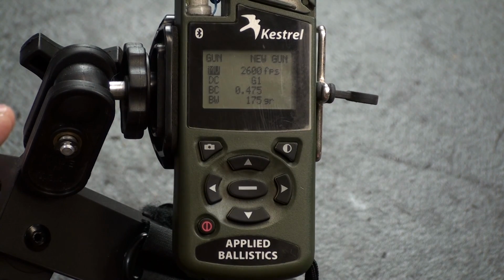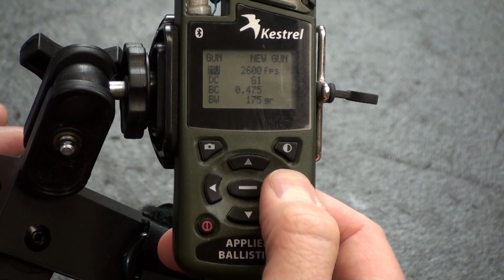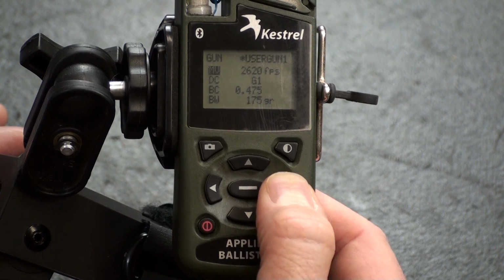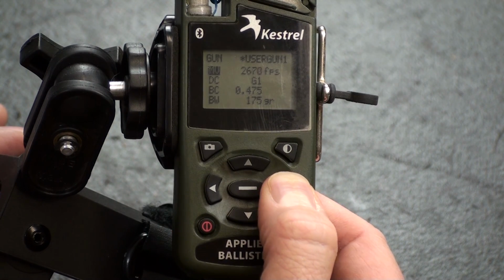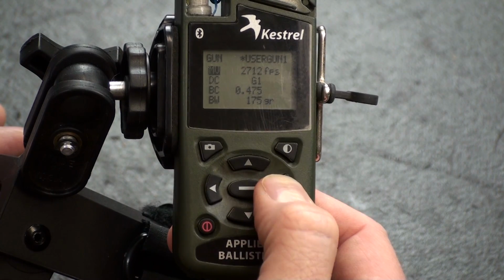So that may or may not help you out. If you're shooting something like a Federal Gold Medal Match, that is going to be pretty close, but that is not exactly what we want. Now, if you do shoot that round, what you can do is you can come through here and you can set it to whatever your actual muzzle velocity is just by pushing the left and right buttons here.